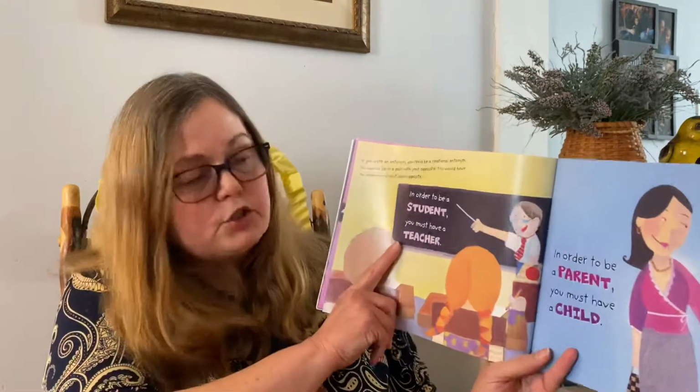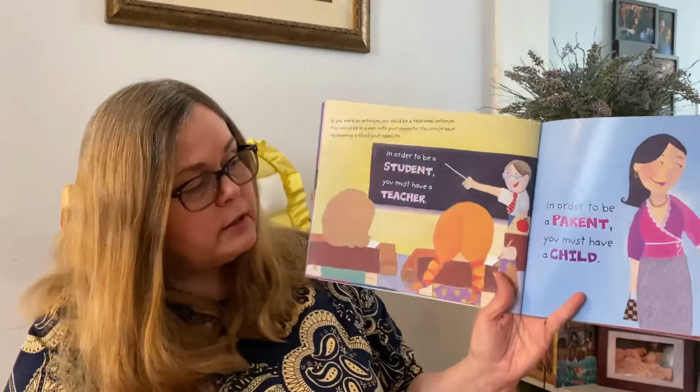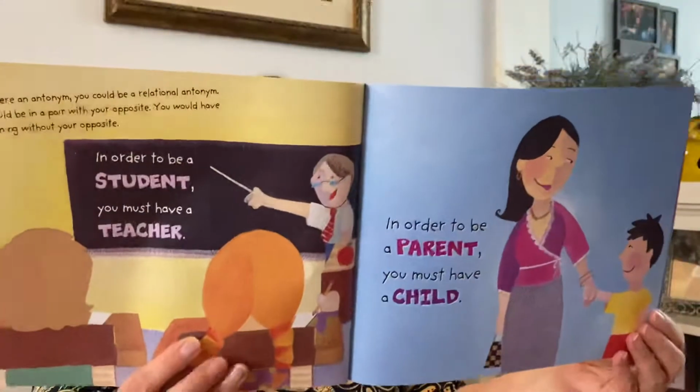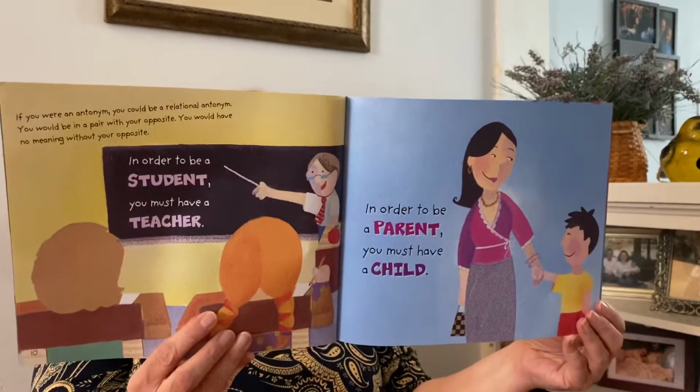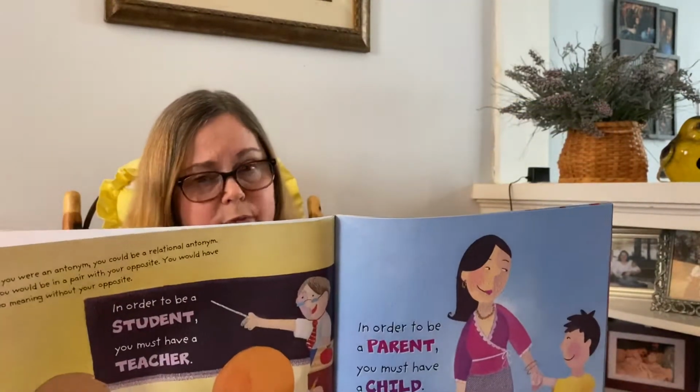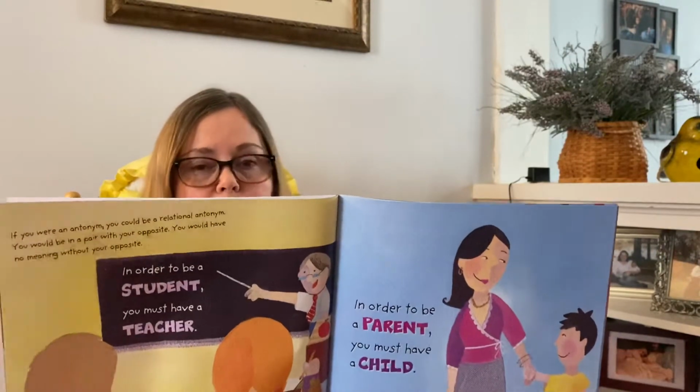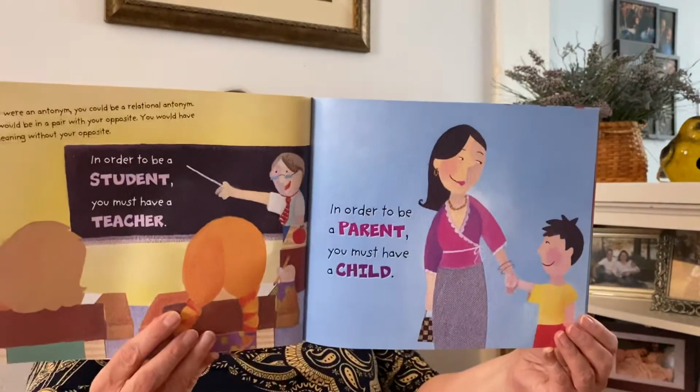If you were an antonym, you could be a relational antonym. You would be in a pair with your opposite. You would have no meaning without your opposite. In order to be a student, you must have a teacher. In order to be a parent, you must have a child. I kind of chuckled at this a little bit because right now, your teachers are online reading to you in videos, and your moms and dads are helping be your teachers, but you're still a student.